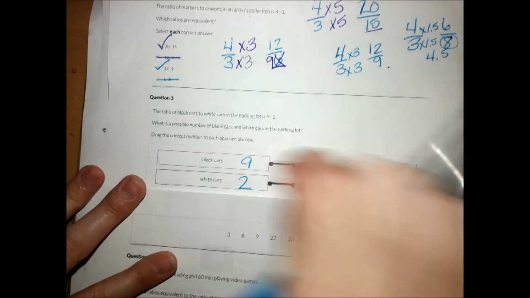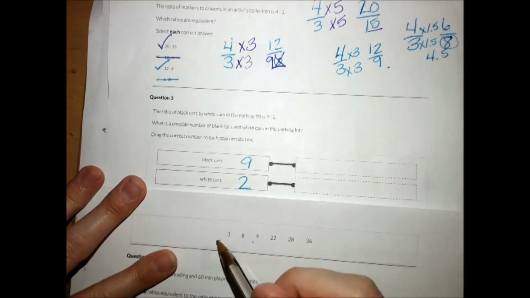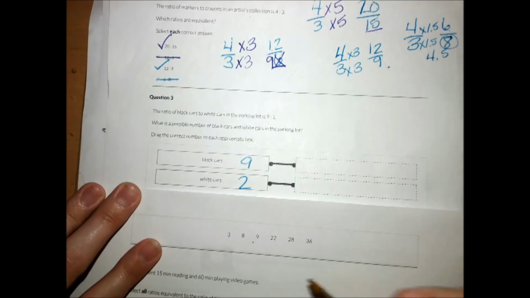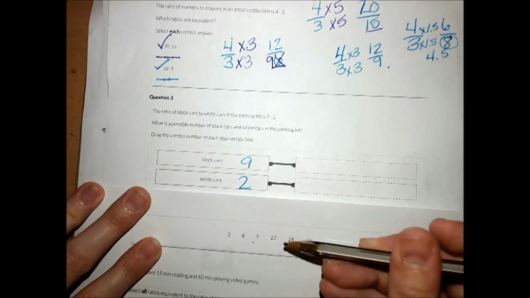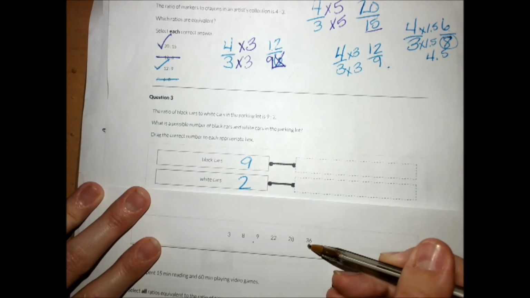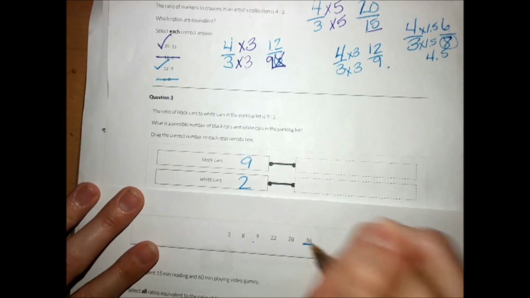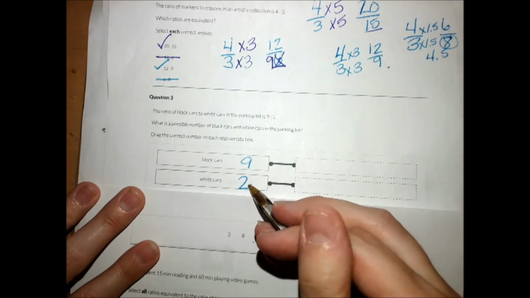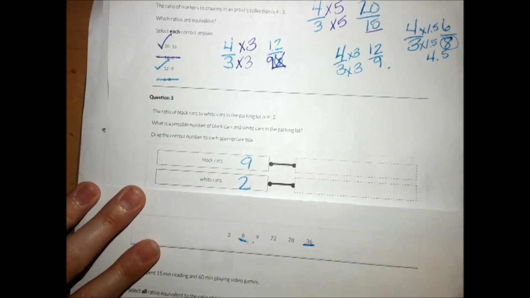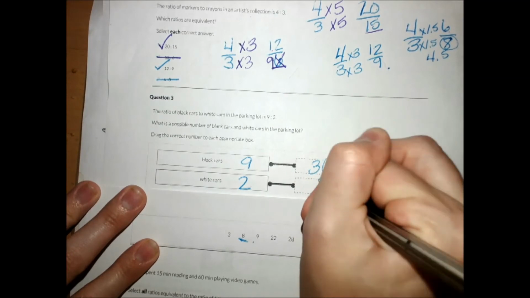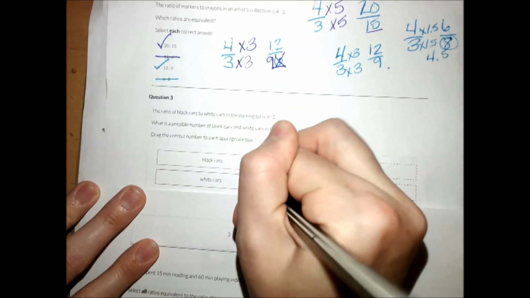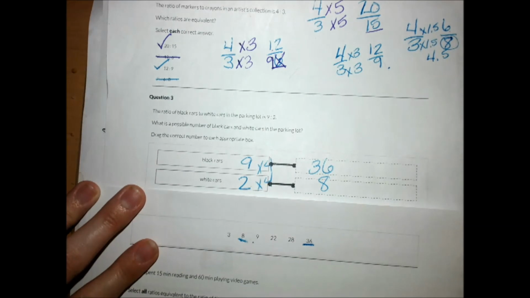Well, if I look at this, I would look for 9 and 2. I don't see that. But I do see 9 times 4 is 36, because I would look for 9 times 2, it's not there. 9 times 3, it's not there. But I do see 9 times 4 is 36. Is 2 times 4 down here too? Yes, it is. So 36 over 8. And all I did was multiply both of those by 4 to get that equivalent fraction or that equivalent ratio. Okay, now let's go to number 4.